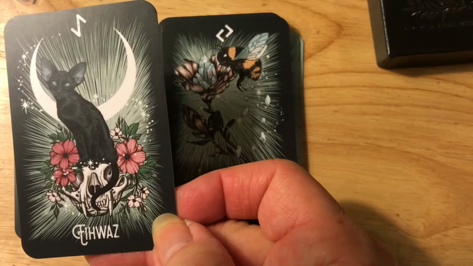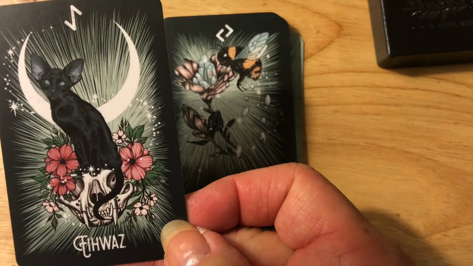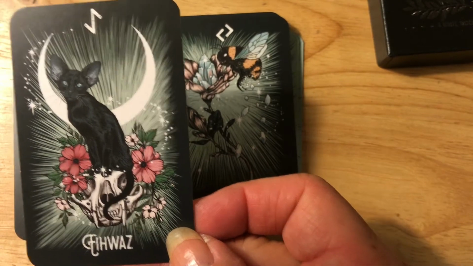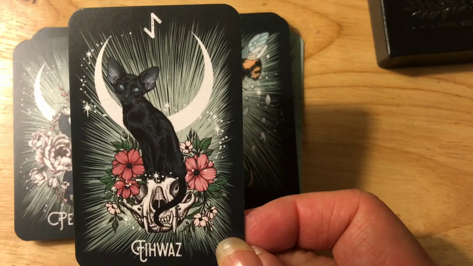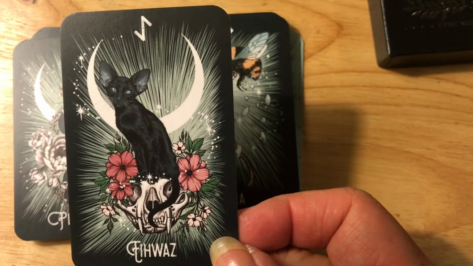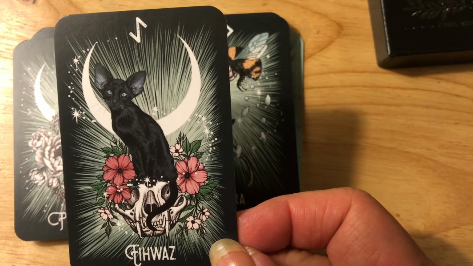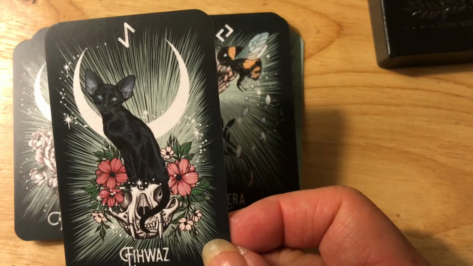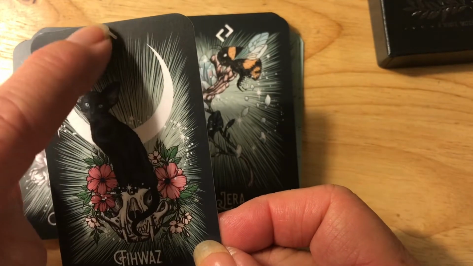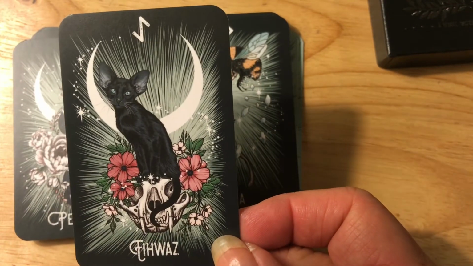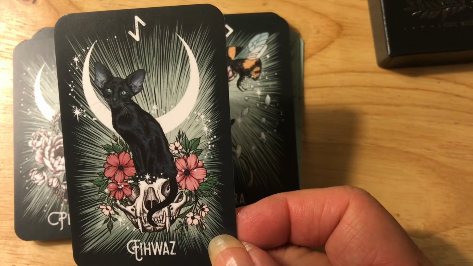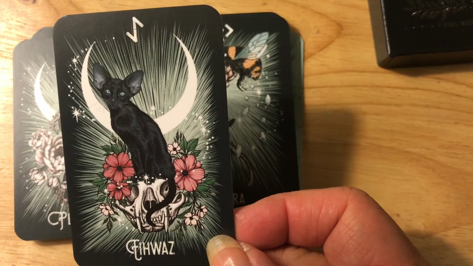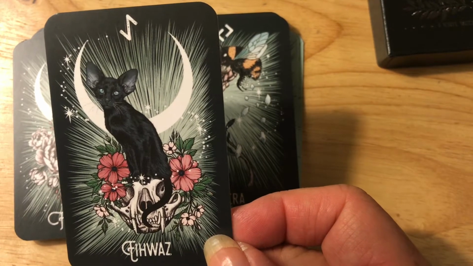This is Iwaz, and it sort of represents the sound of the short A as in cat or bat. This symbol is thought to have originated from a yew tree, because the yew tree can bend easily, the branches bend and can be made into a bow or whatever shape you like.